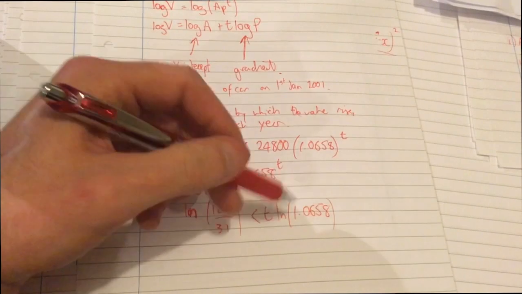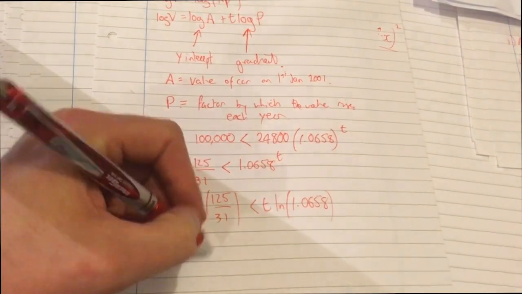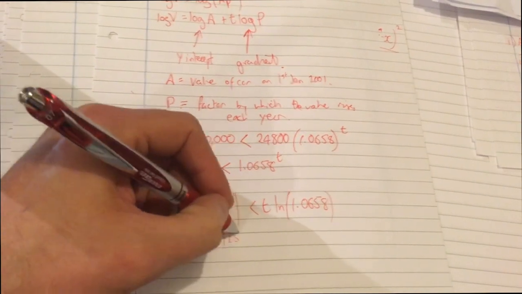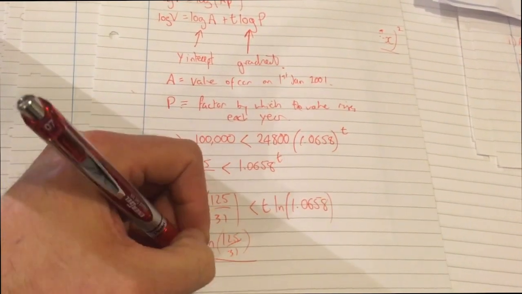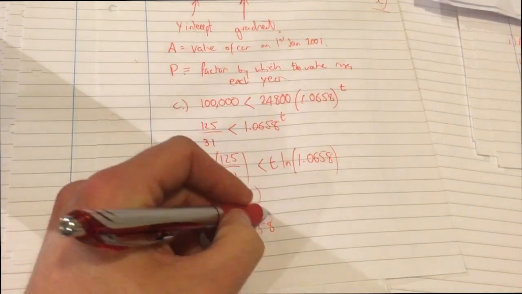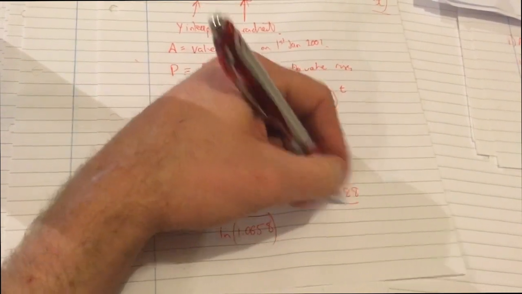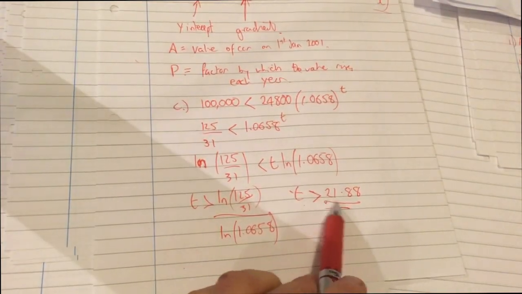So I've logged it and then used the power rule. Divide both sides by this ln to get t is greater than 125 over 31 divided by ln 1.0658. If you type it into a calculator, you get t has to be greater than 21.88. So it's during this year.